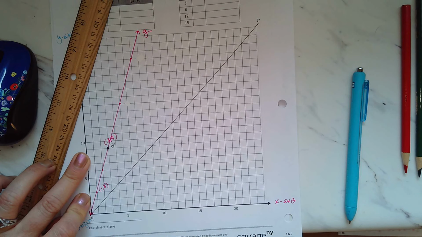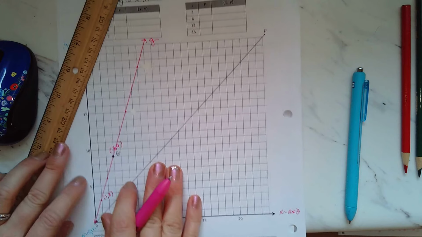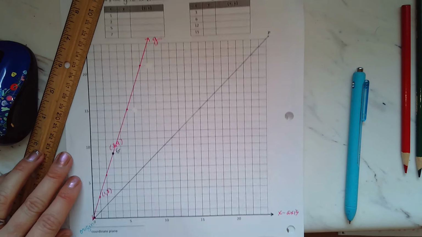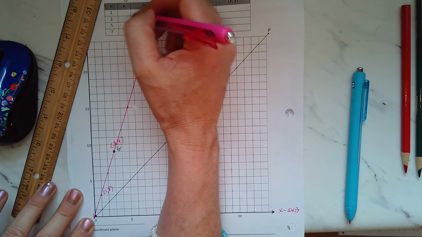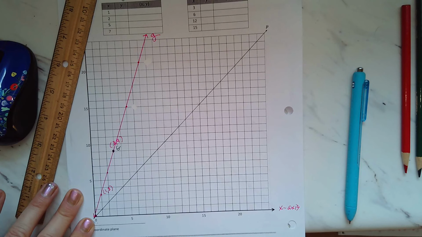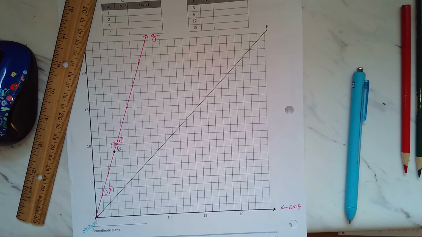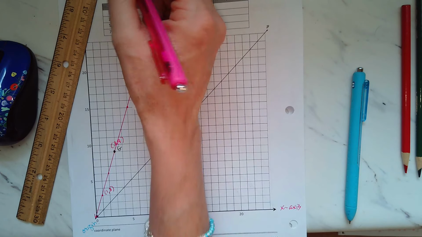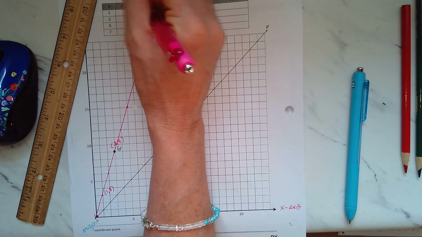All right. I'm going to give you the rule up here: y is x times 3. Go ahead and fill in your y coordinates and fill in your coordinate points. Plot your point, label it G. And see if your G with your actual coordinates matches up with the G that you drew with your ruler. Y is x times 3.